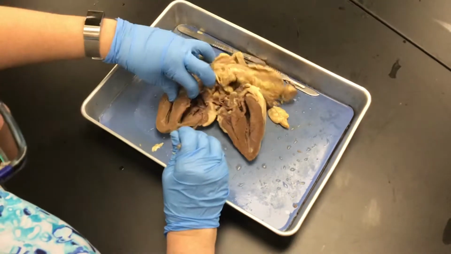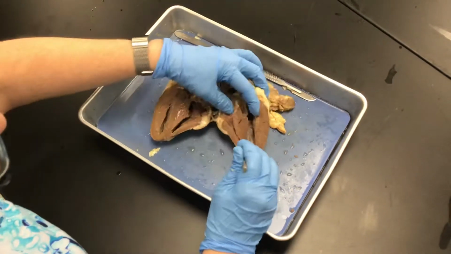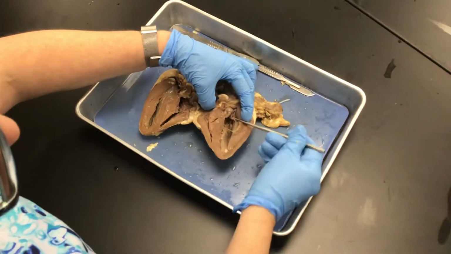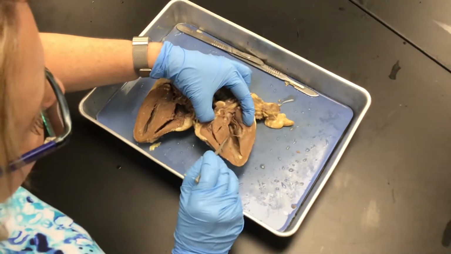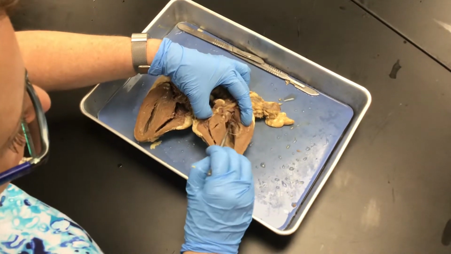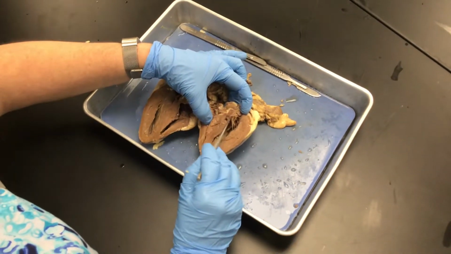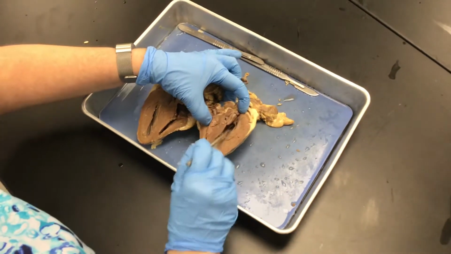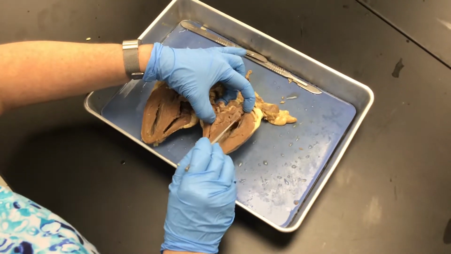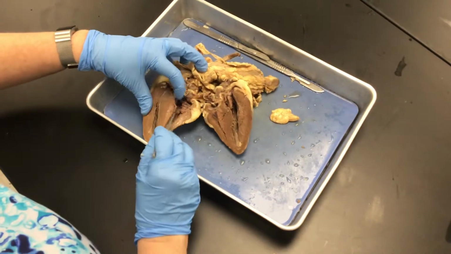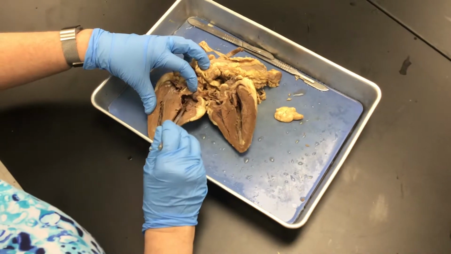Okay, next thing we're gonna do here. Okay, we're gonna find this valve right here. These are the chordae tendineae. These little guys right down here are the papillary muscles that hold the chordae tendineae. Chordae tendineae are only found on AV valves, atrioventricular valves. So since this is the left ventricle, we know that this is the bicuspid. This is the right ventricle, so we know that this is the tricuspid right here.